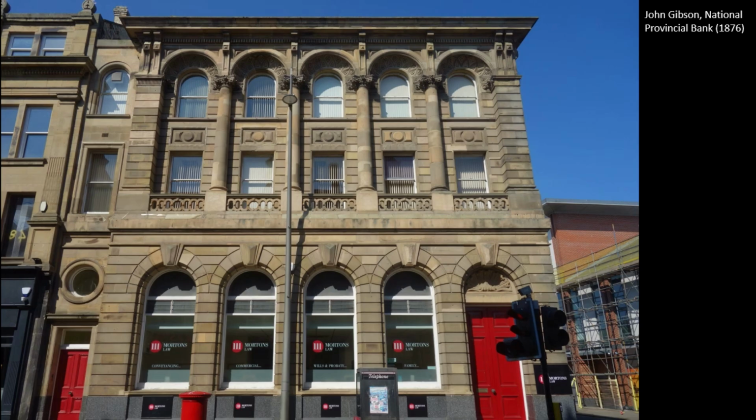Semiotically, the allusion to powerful dynasties such as the Medici had appropriate connotations for these palaces of Victorian capitalism. The best example in Sunderland is the National Provincial Bank on High Street.